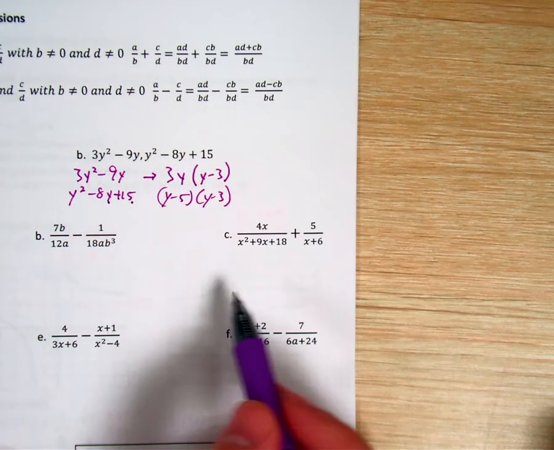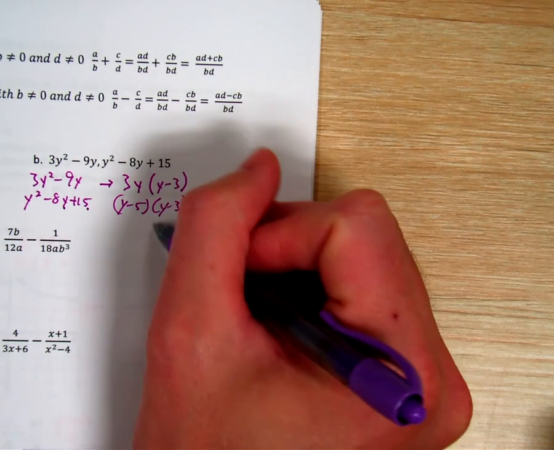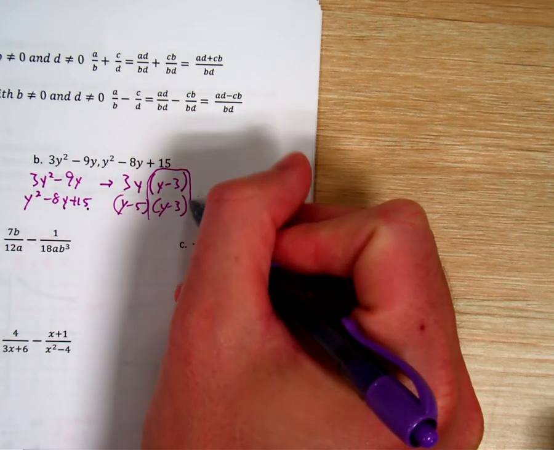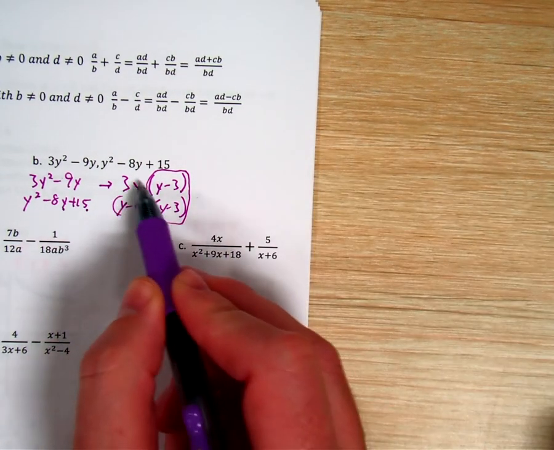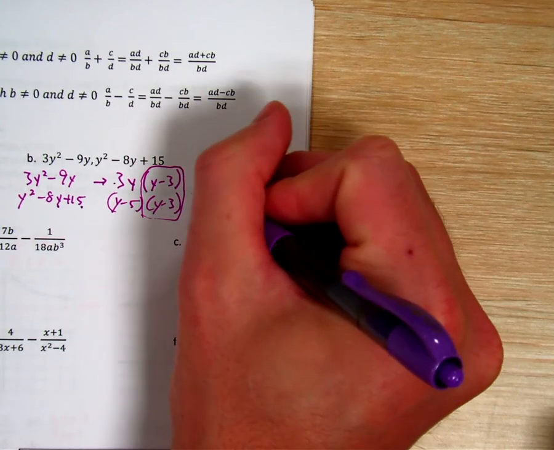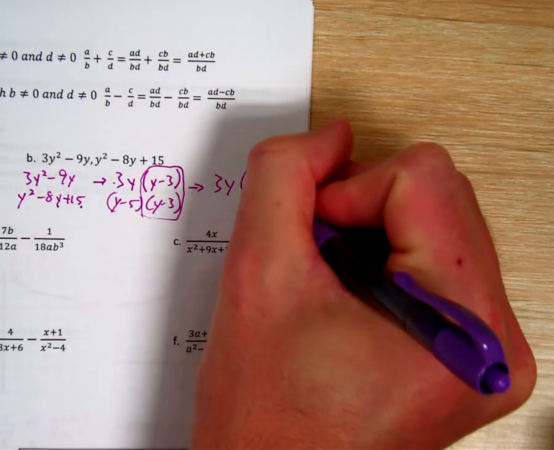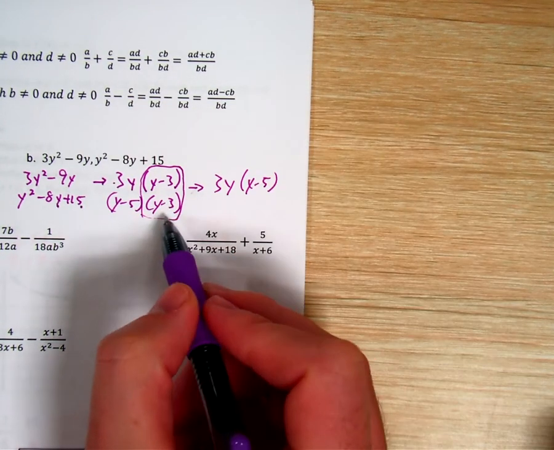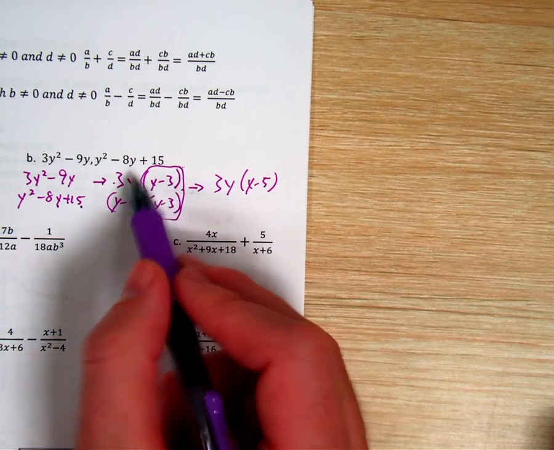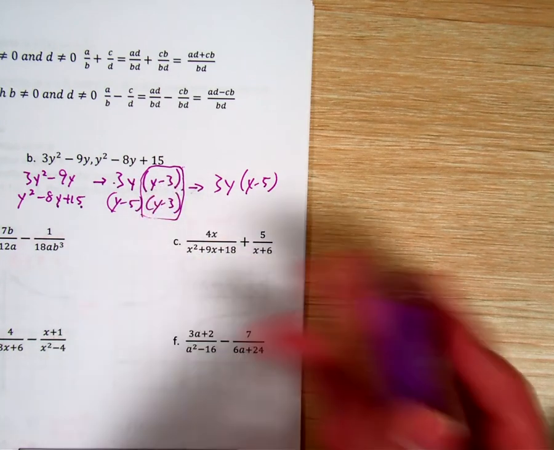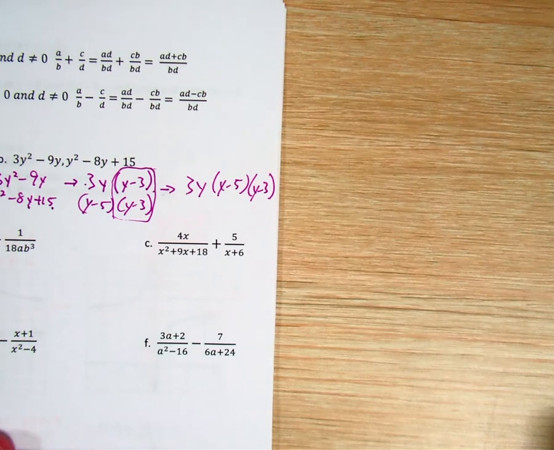Okay, this brings up a good one. Before we said if they have more than one, you take the biggest one. What if it's a tie? Then it doesn't matter, you just take one. Here's a 3 and a y, so I got to use that. And then I have this y minus 5, and then this tied. If one of these was y minus 3 squared and y minus 3 to the first, I would take the bigger one. But if there's a tie, it doesn't matter which one you take, you just have to write it down once. And there it is.